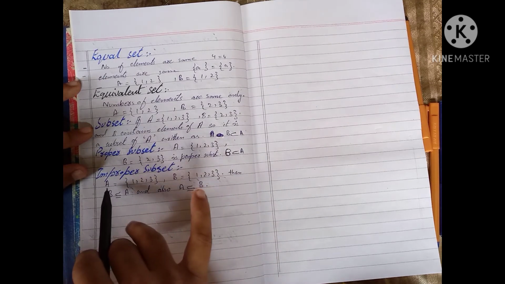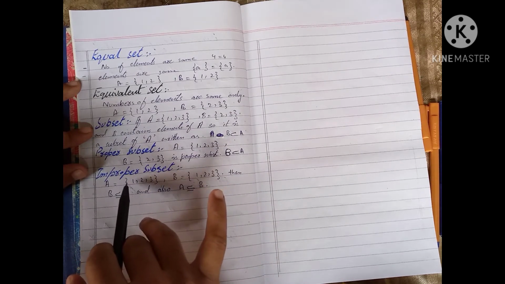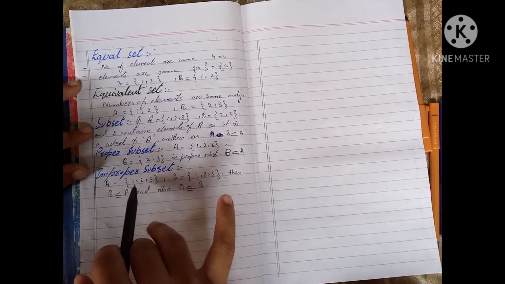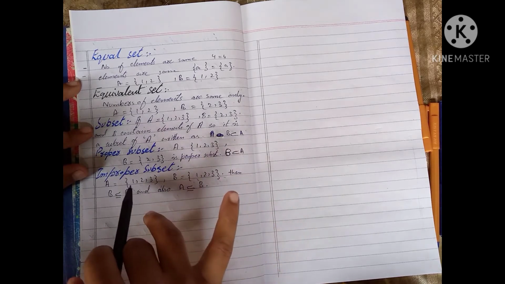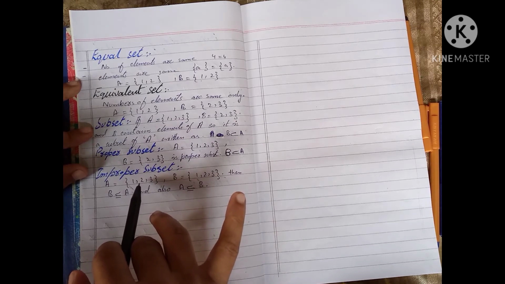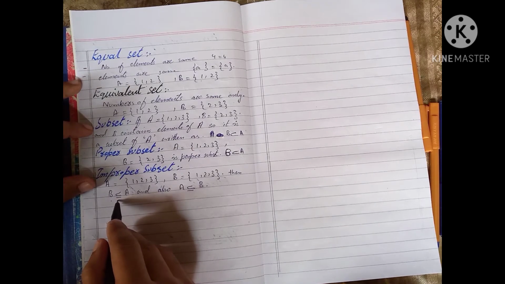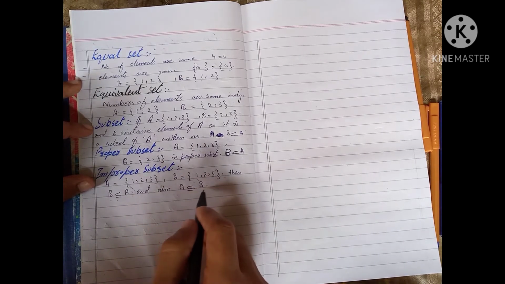Improper subset: in this type of subset, the elements of A and B are both equal and the same. So B is an improper subset of A.